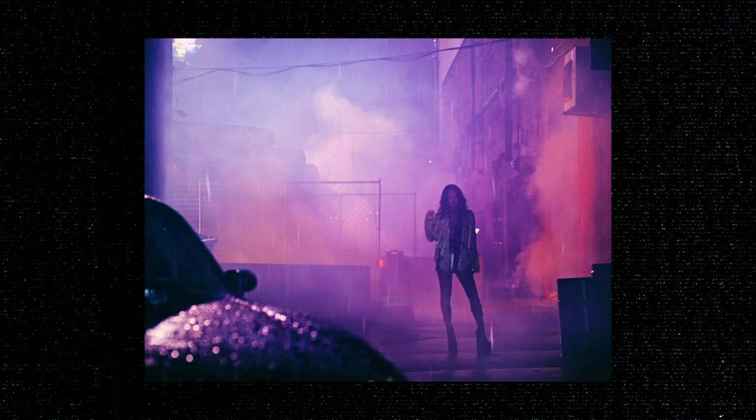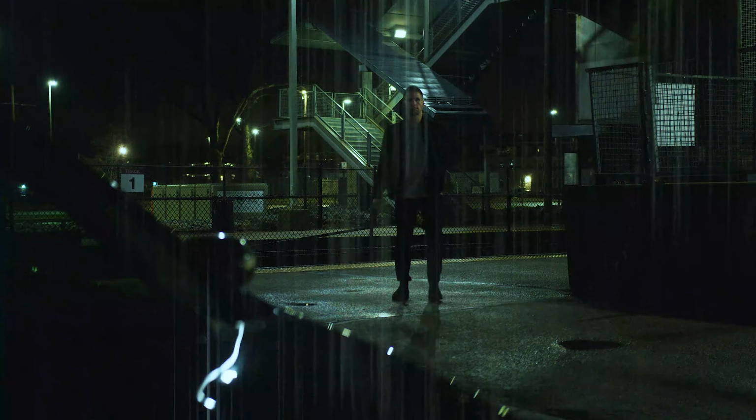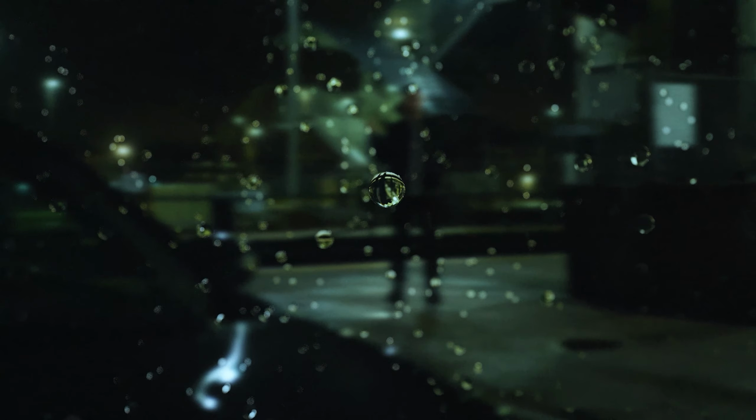Today, I want to show you how to recreate this rain freeze effect inside of Blender from one of Jennie's new music videos, Handlebars. The minute I saw this effect, I wanted to figure it out and share it with you all.